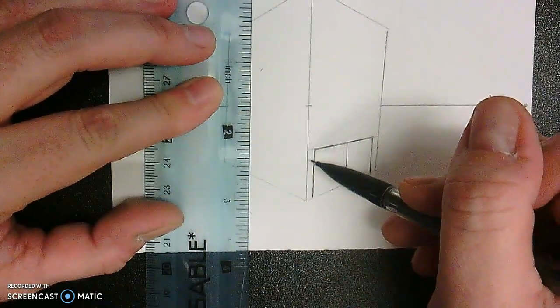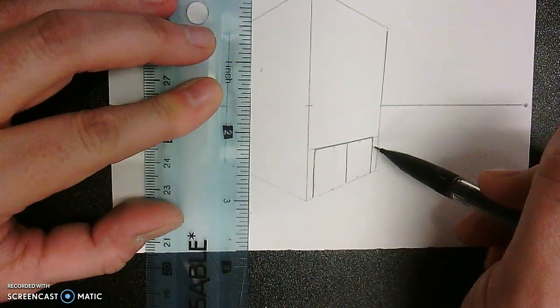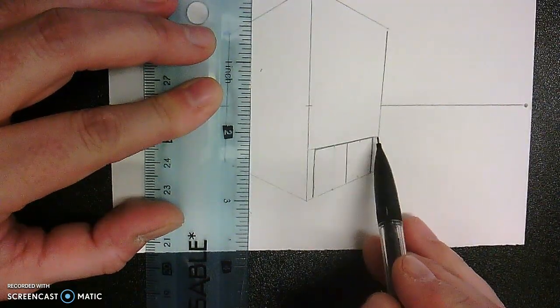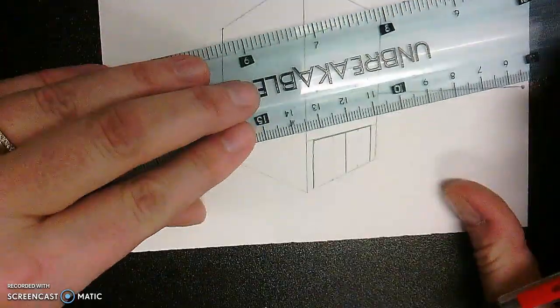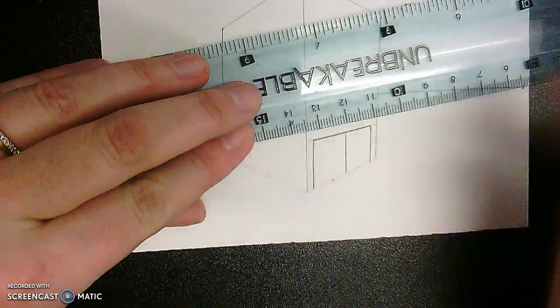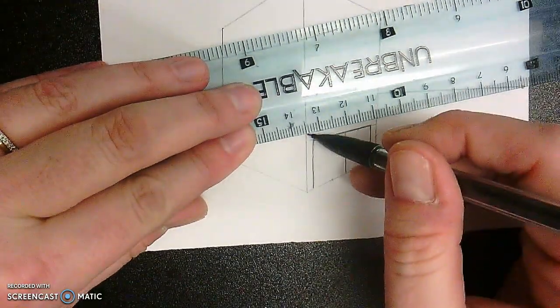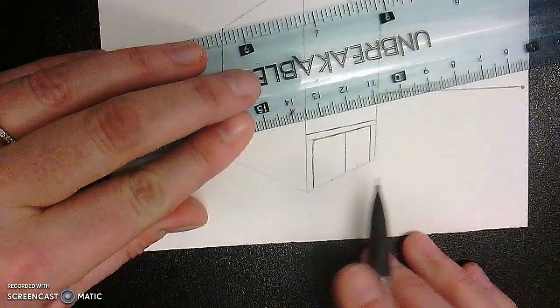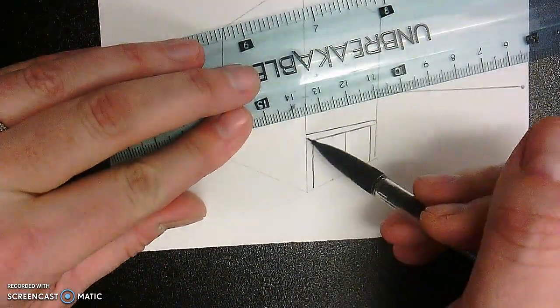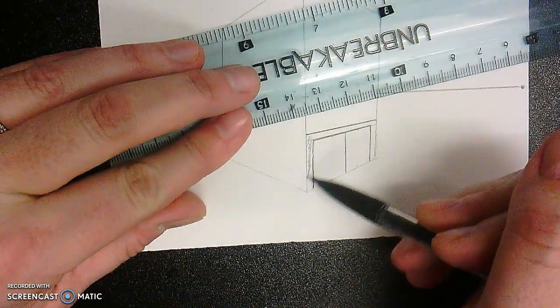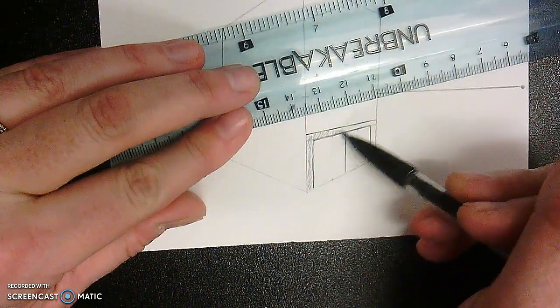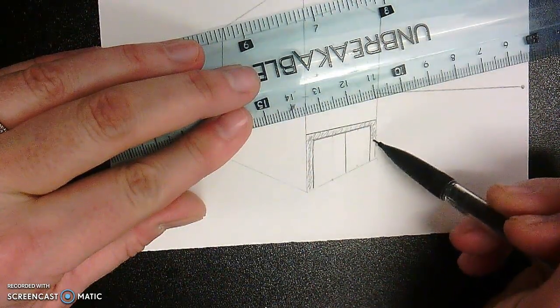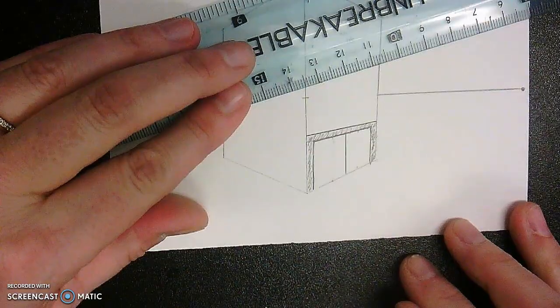Okay? Say I want to do a little border around my doors. I've got a little bit of area here, a little bit of area here, and I want to do it up here. So I'm just going to come up just a little bit above the top of the door. And I'm actually going to draw a line straight across. And now I've got a border around my door here. And I'm just shading it so you can see it a little bit better.